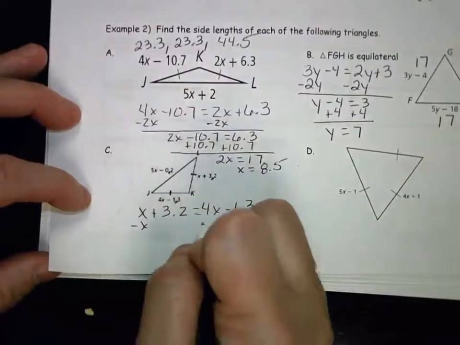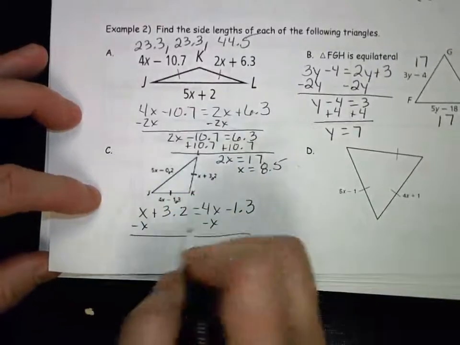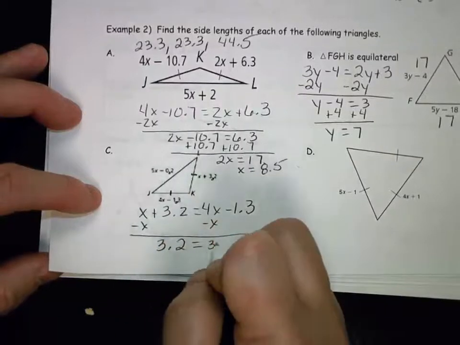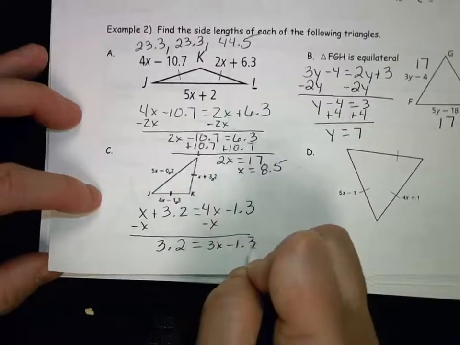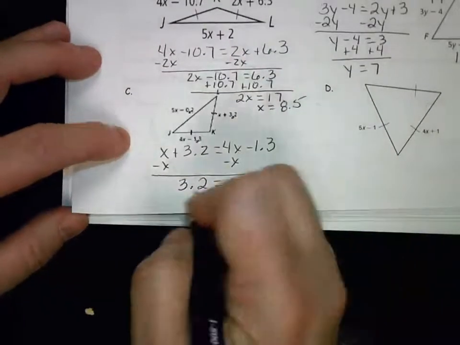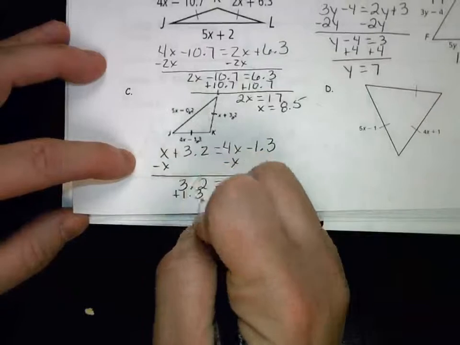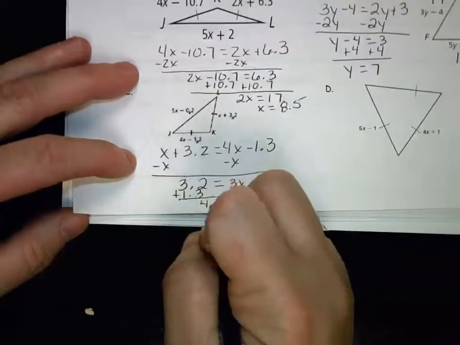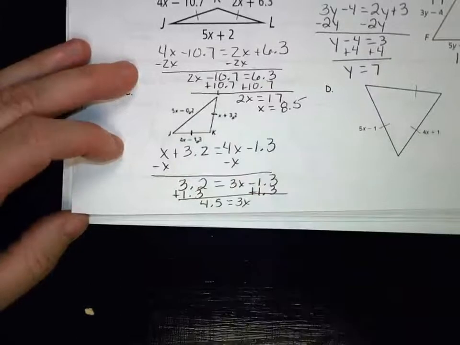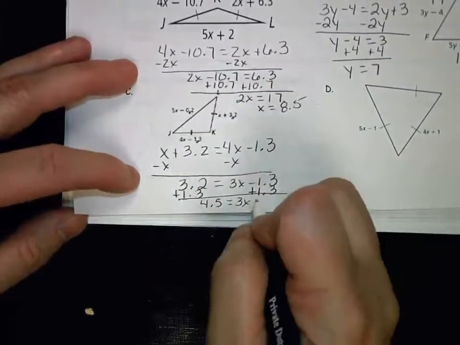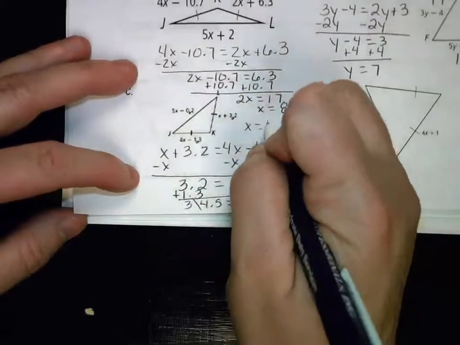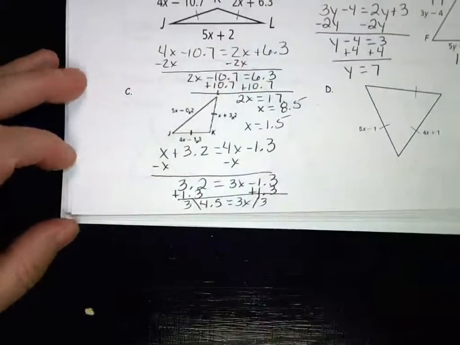From there, you subtract x from both sides, and you have 3.2 equals 3x minus 1.3. And then you add 1.3 to both sides, and you have 4.5 equals 3x. And when you divide both sides by 3, x equals 1.5.